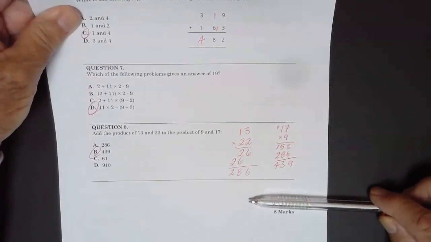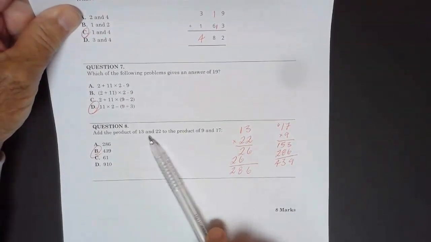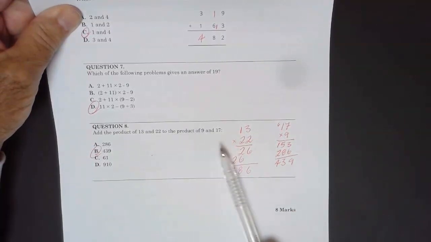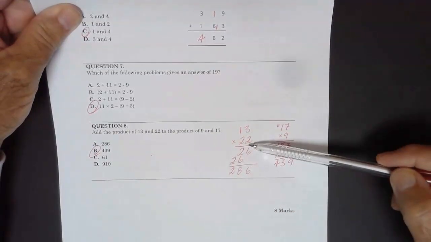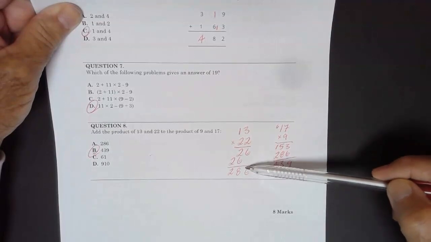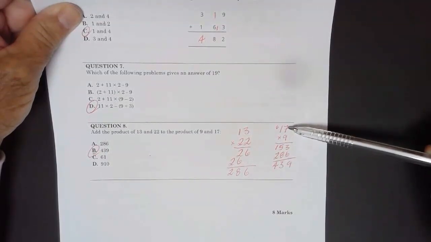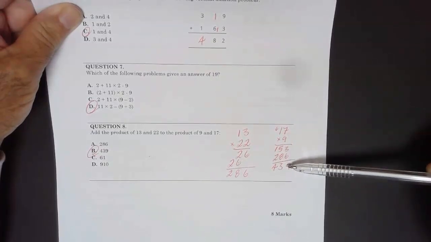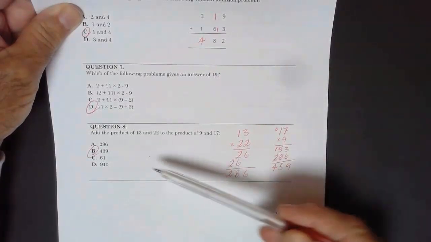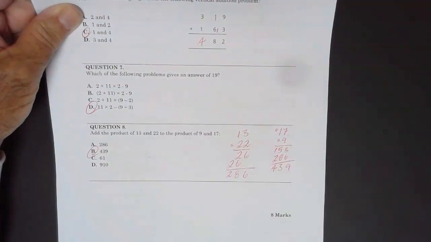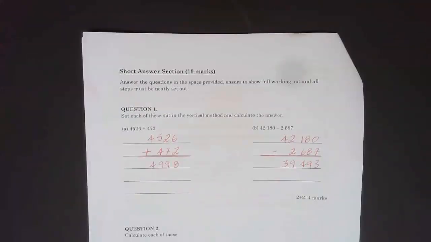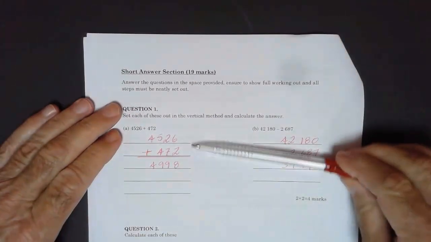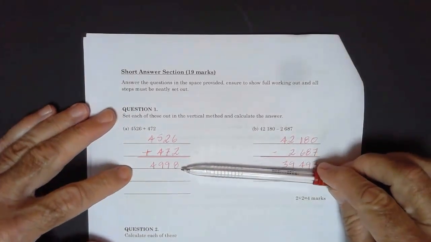The last one here: add the product, which is multiplying, of 13 and 22 to the product of 9 and 17. 13 by 22 gives you this, and then 9 times 17 gives you 153. Add the two, you get 439, so the answer is 439.